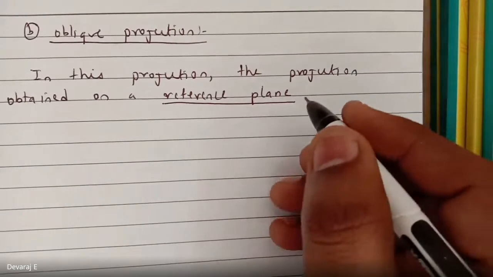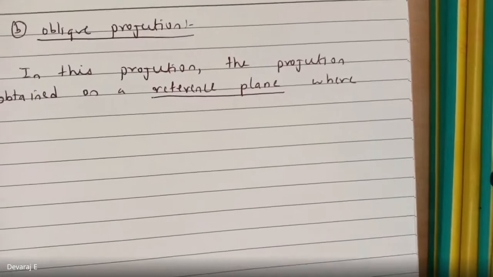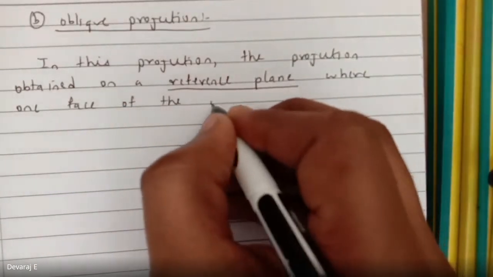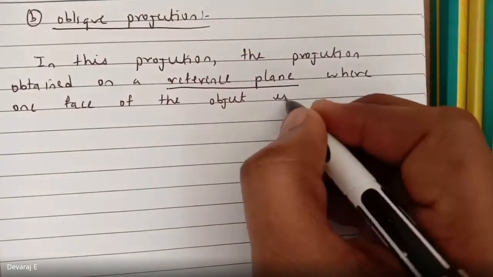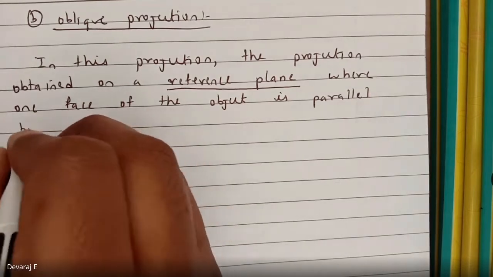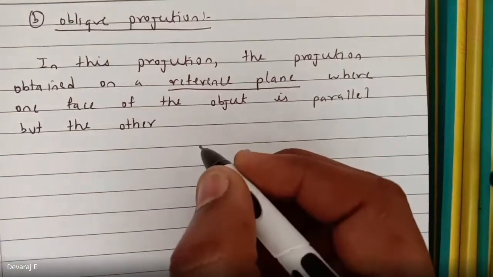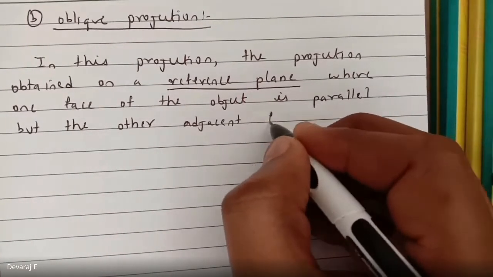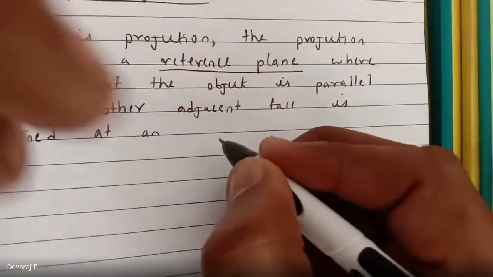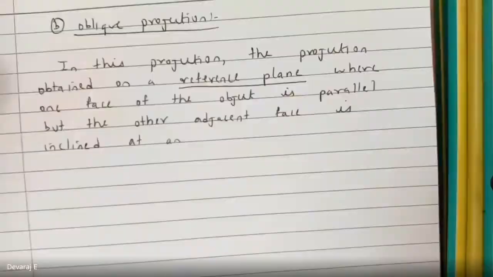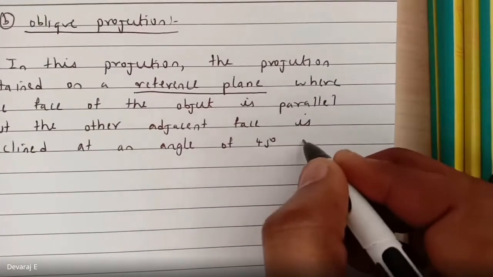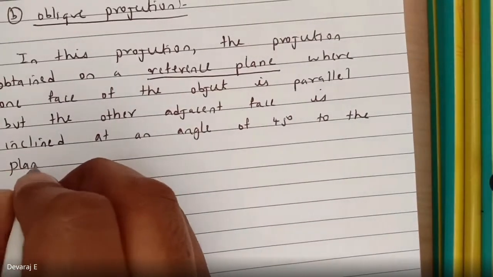So on the reference plane where one face of the object is parallel, but the other adjacent face is inclined at an angle of 45° to the plane of projection.